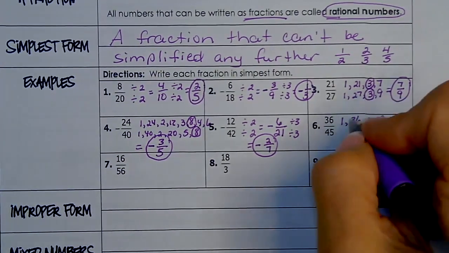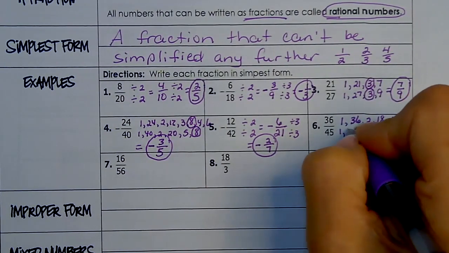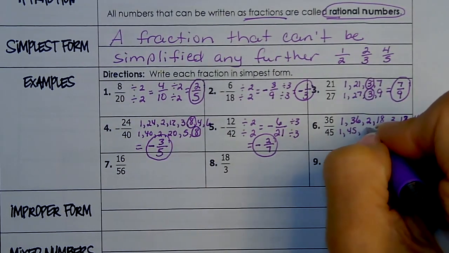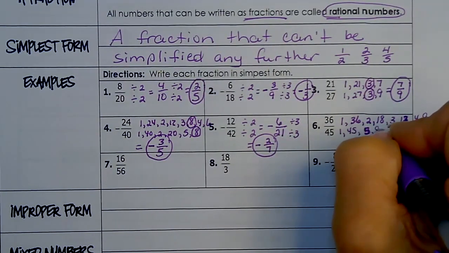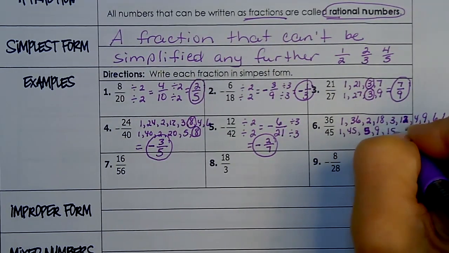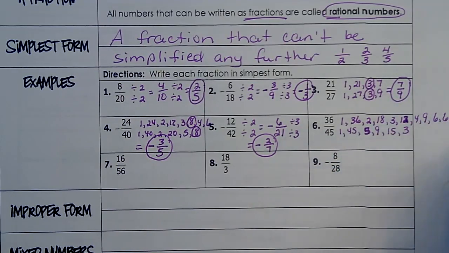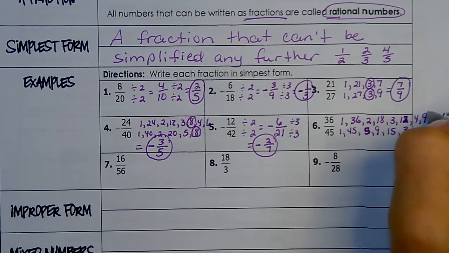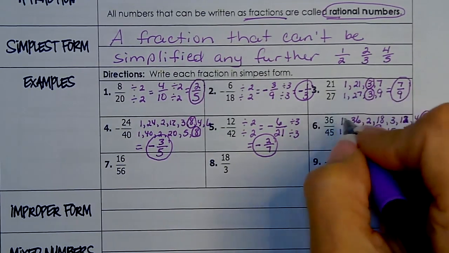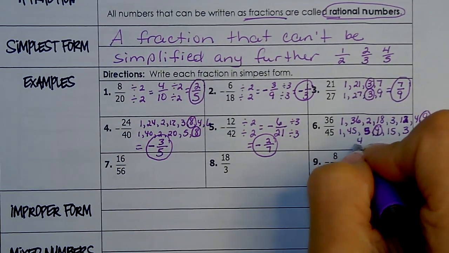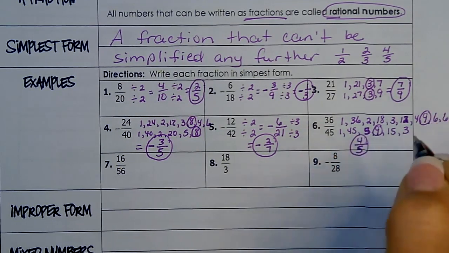All right, we'll do 45. 1 times 45, 5 times 9, 15 times 3. All right, so it looks like 9 is my greatest common factor. When I divide by 9, I end up with 4/5.